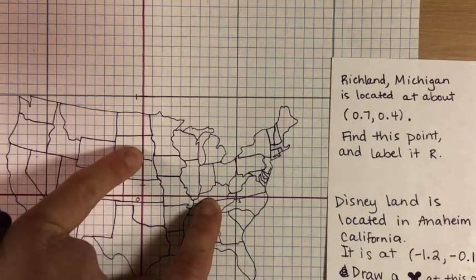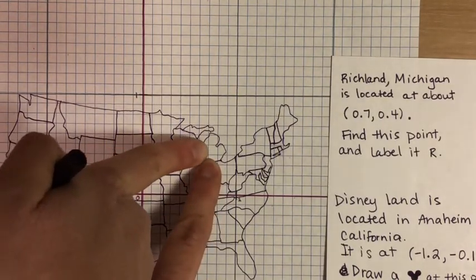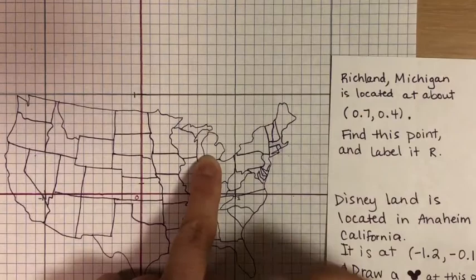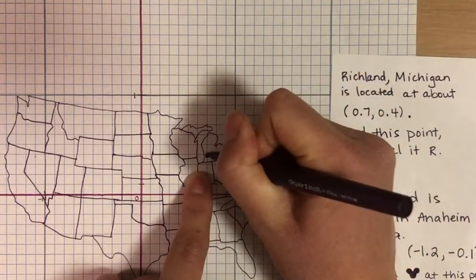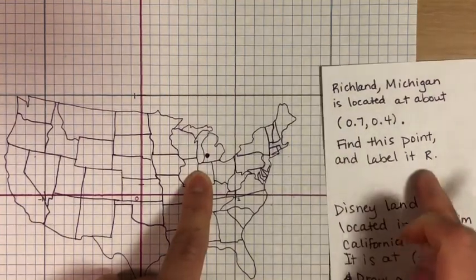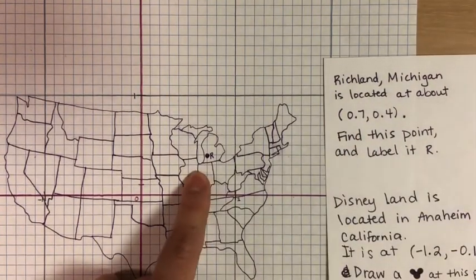Now what I need to do is connect those lines together. So all you have to do is just bring your fingers together. So right there is where my fingers come together. So Richland is about right there. And then it tells me to label it R. So I'm going to put the letter R.